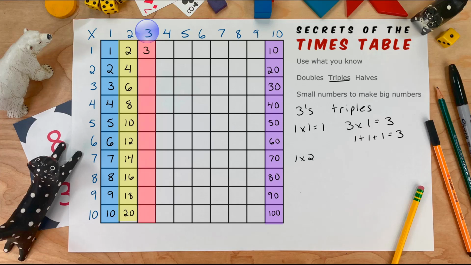We know that 1 times 2 gives us 2. 3 times 2 is asking us to add the 2 to the 2 to the 2, triple 2's. 2 plus 2 is 4, and 2 more makes 6, so 3 times 2 gives us 6. We know that 1 times 3 gives us 3. 3 times 3, again adding 3 times. 3 plus 3 is 6, plus 3 gives us 9. So 3 times 3 makes 9.